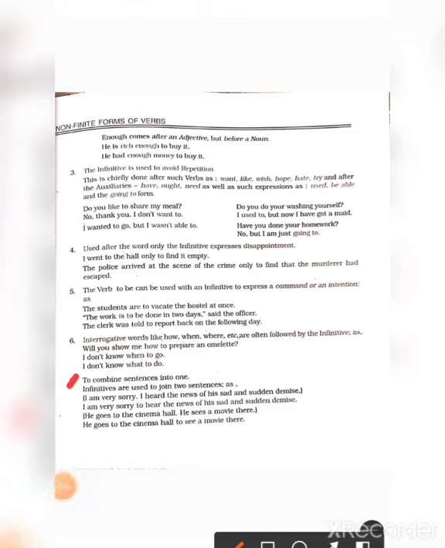Number 7: to combine sentences into one. That is, there are two sentences and you need to combine them. You have to join the sentences and write only one sentence without changing its meaning. Then how will you write? I'm very sorry. Full stop. I heard the news of this sad and sudden demise. So I'm very sorry to hear the news, the sad news of his sudden death. You can write in this way.